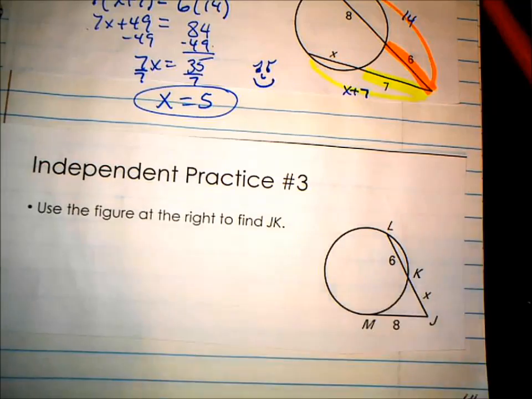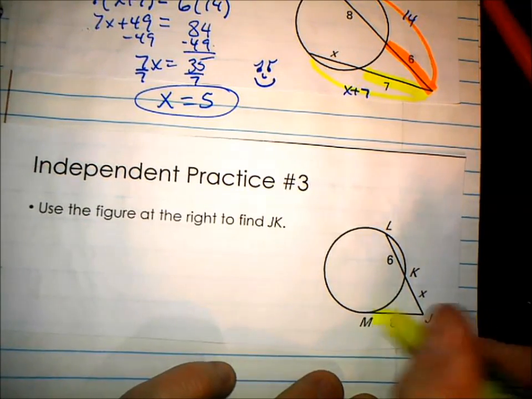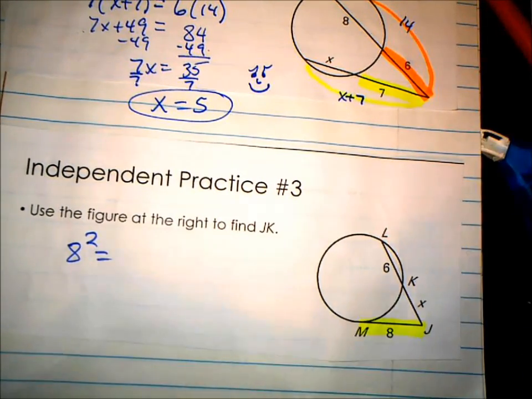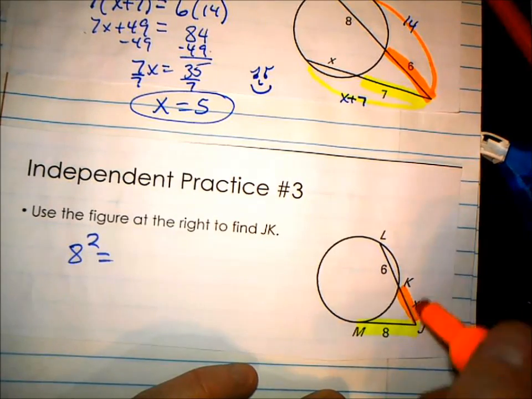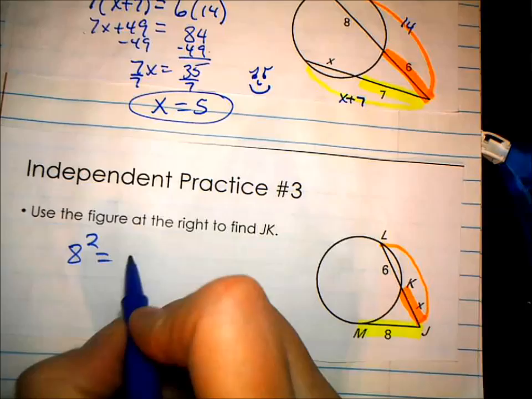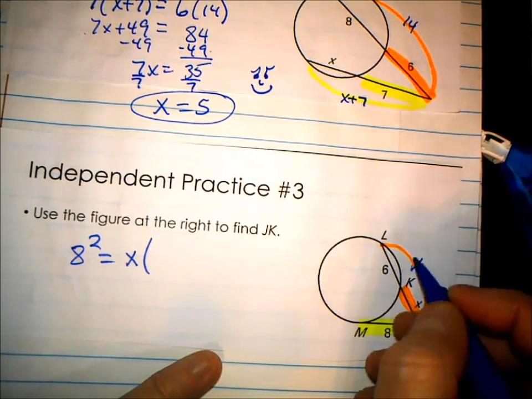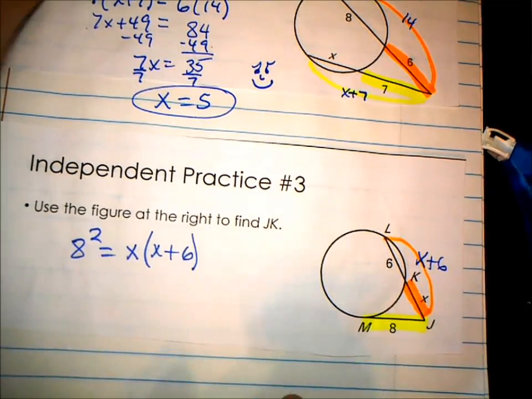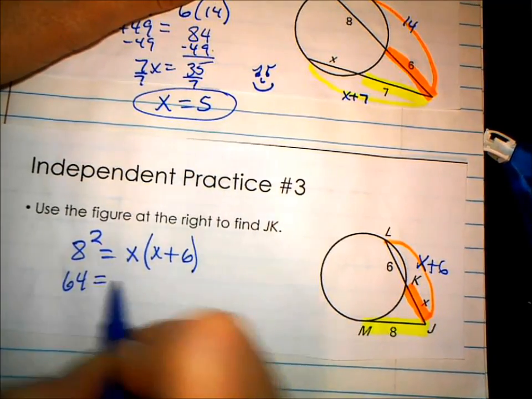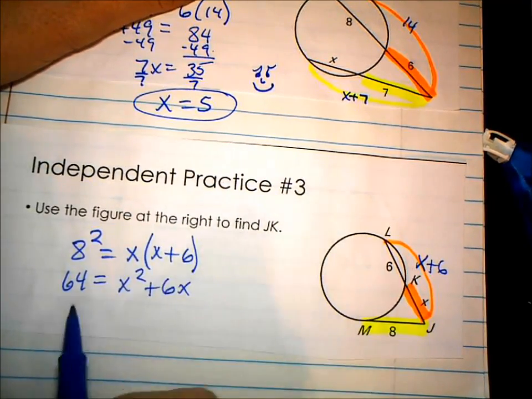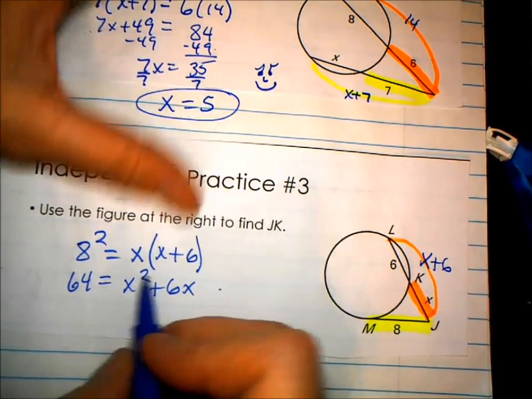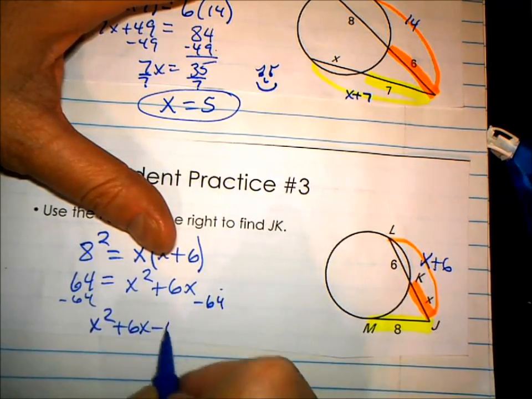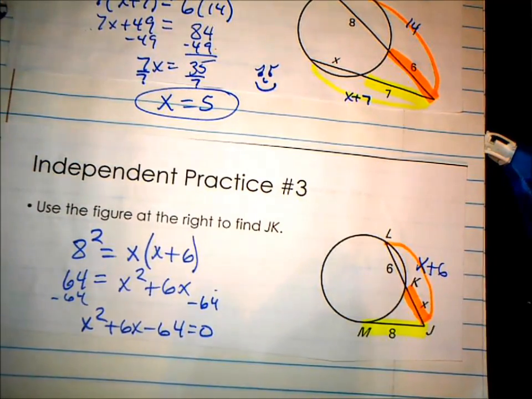And now on number 3, 8 is the tangent, therefore I'm just going to square it. And it will equal the external, which is x, times the entire length. So that's going to be x times, and the entire length is x plus 6. And if I work this problem, that will be 64 is equal to x squared plus 6x. I'm going to move the 64 back over to the other side by subtracting. That'll give me x squared plus 6x minus 64 equals 0.